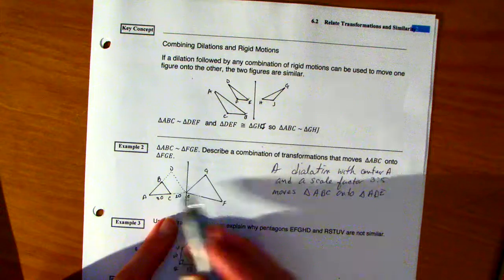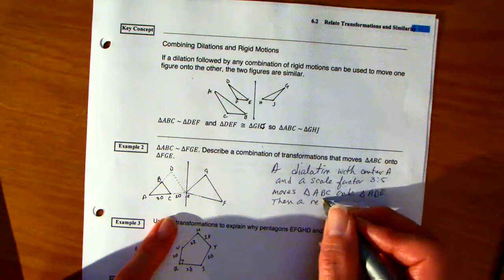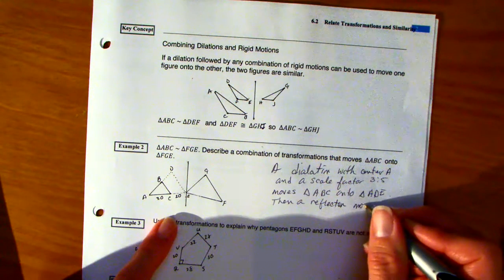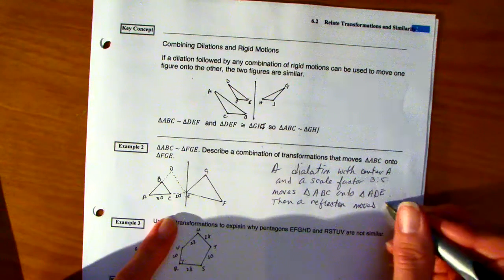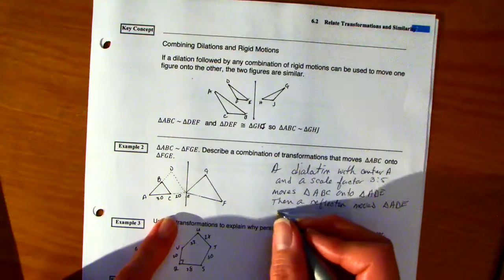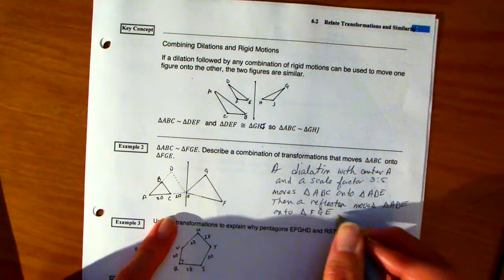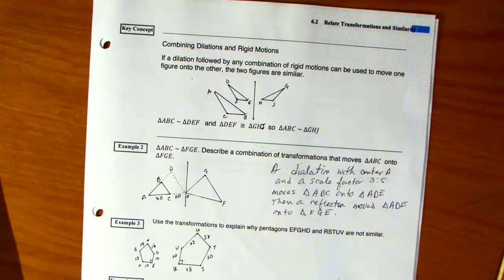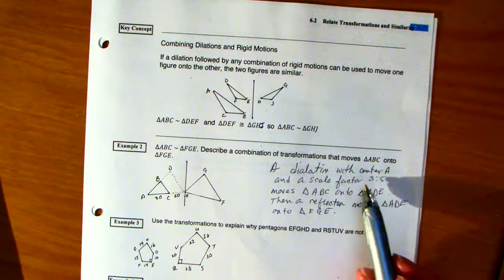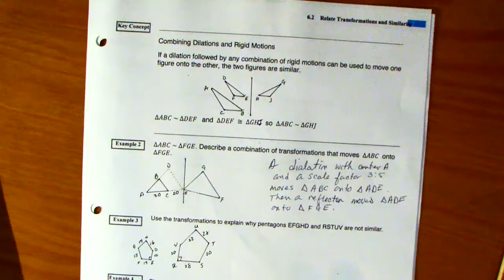And then we reflect this. Then a reflection moves triangle ADE onto triangle FGE. Okay, so that's more of a precise description of that answer. I would be satisfied if we say it's a dilation with the scale factor, and then you reflect it. That's good enough for me.